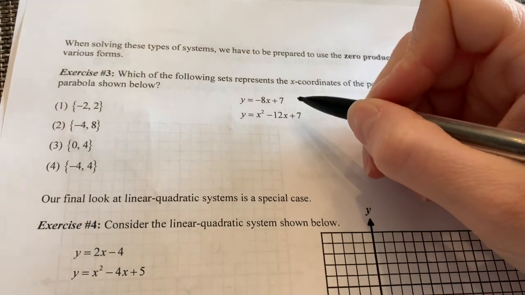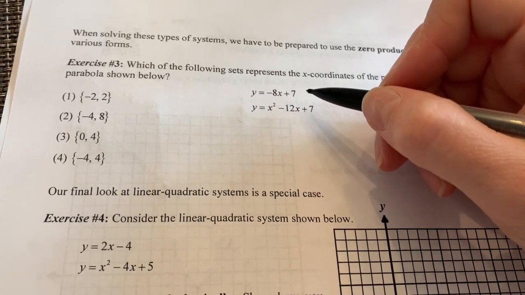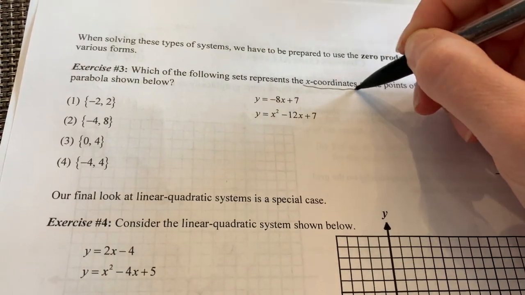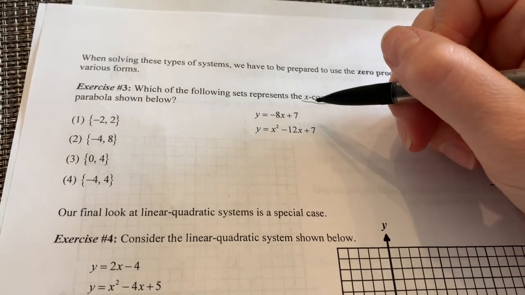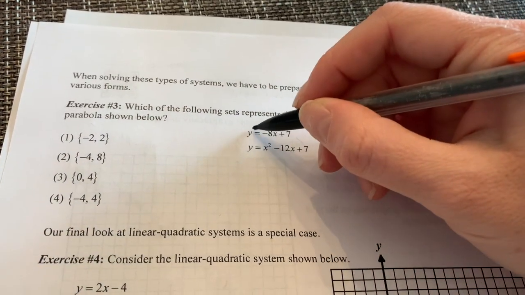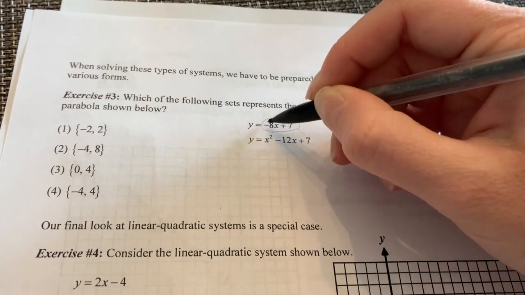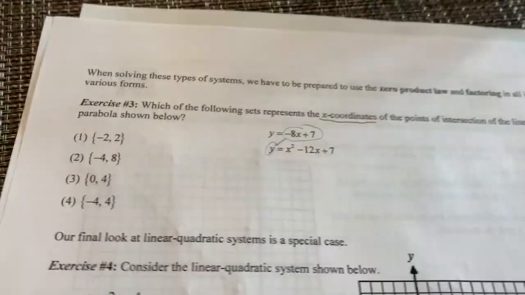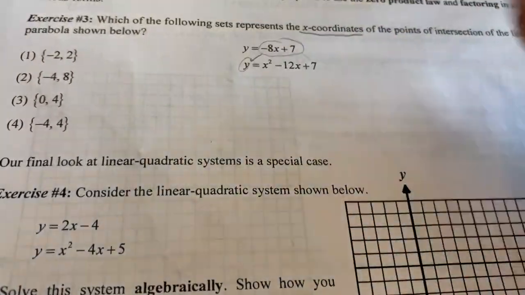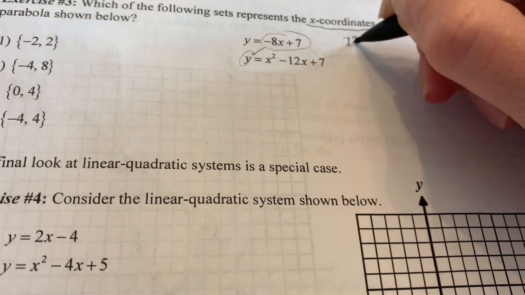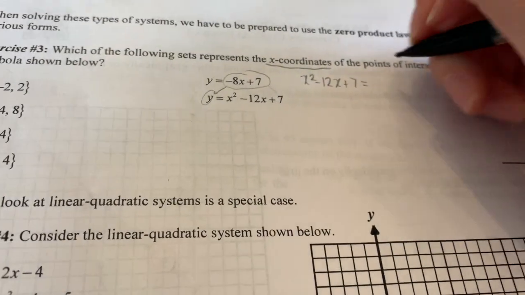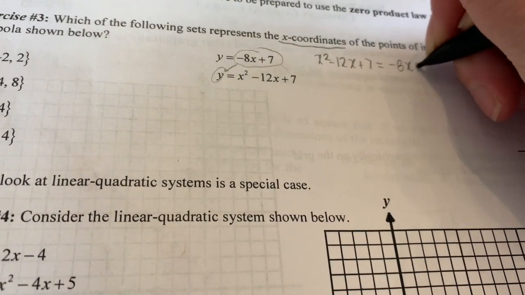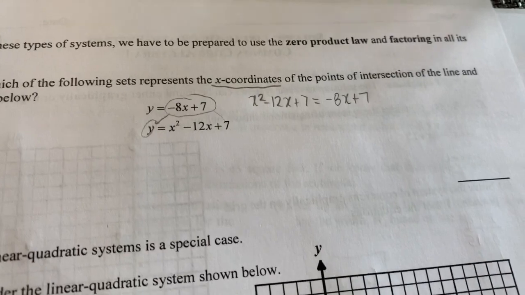So, first things first. We're finding the x coordinates only here, so we don't have to go back and get the y's this time. Only the x coordinates, which means we just have to find the zeros. So I'm going to set these equal to each other. Basically, all I'm doing is taking what y is equal to and replacing it here. So this is going to be x squared minus 12x plus 7 is equal to negative 8x plus 7. And I'm going to solve so that it's equal to 0.